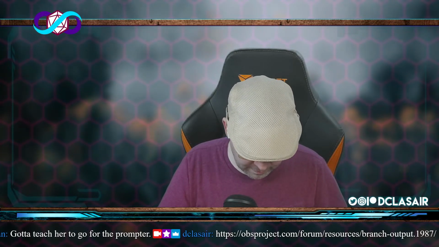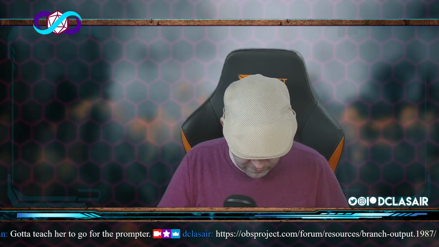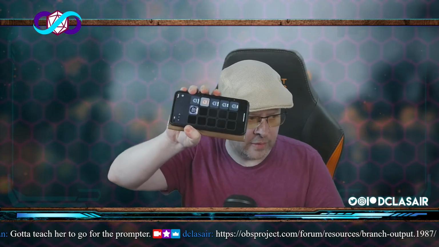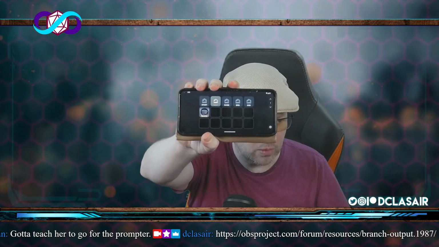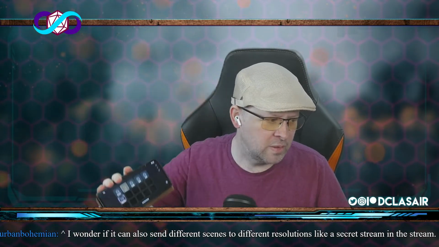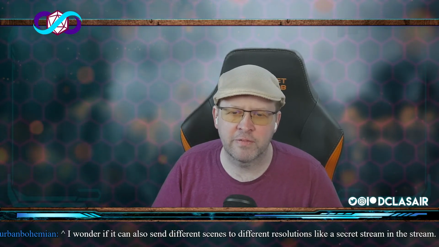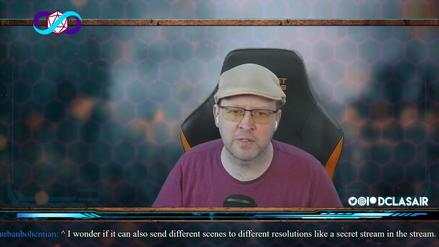And then, of course, the Android version of the Stream Deck software. Now that's updated. Ooh. I wonder if it can also send different scenes to different resolutions, like a secret stream in the stream.